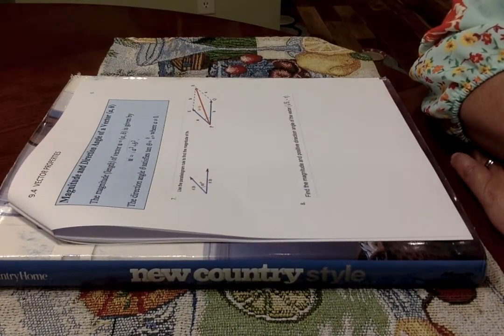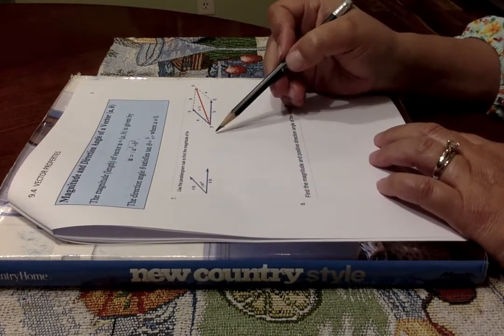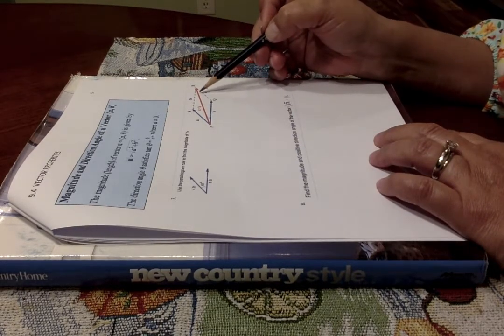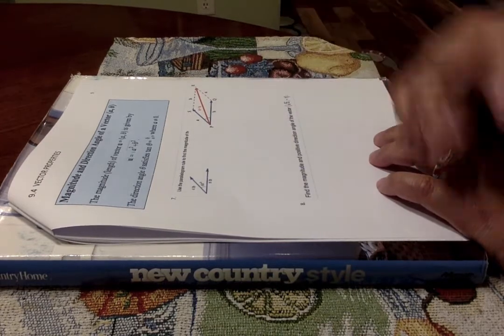Okay, this problem is going to take us back to something we learned in Chapter 8 called the Law of Cosines. Because in this problem, you're being asked to find the magnitude of this resultant. This is called the resultant whenever you're adding two vectors together.